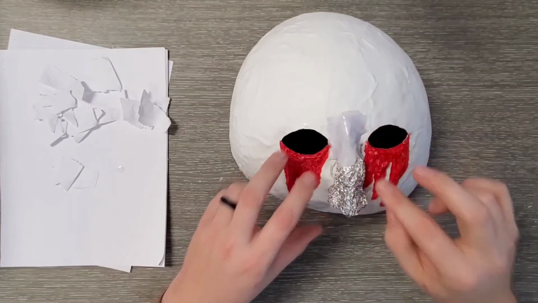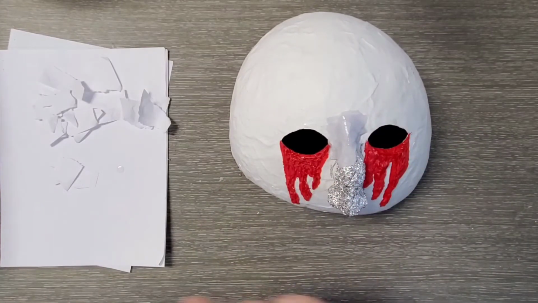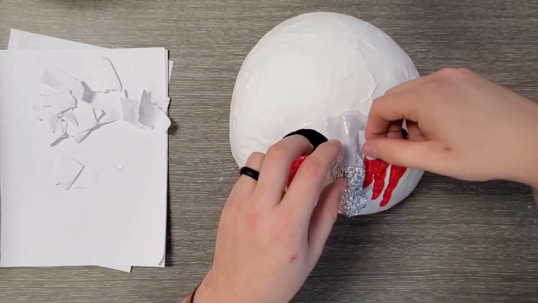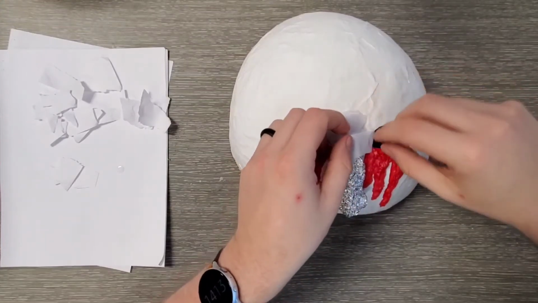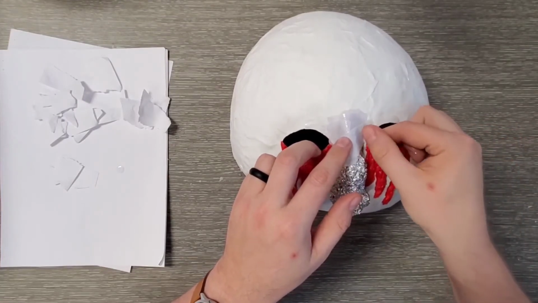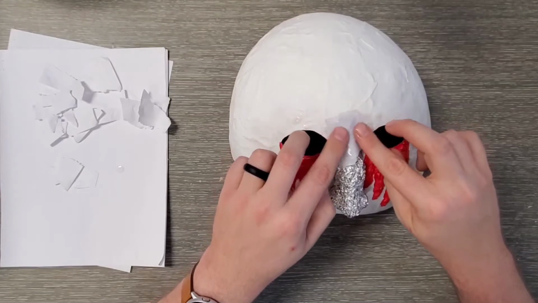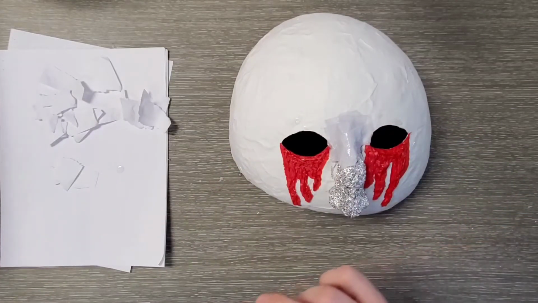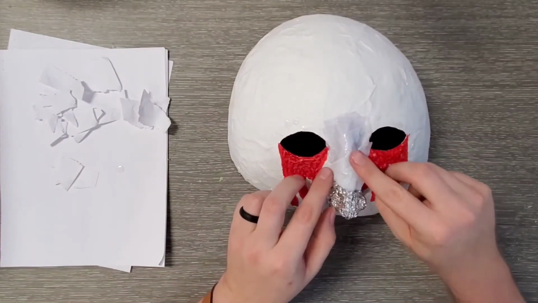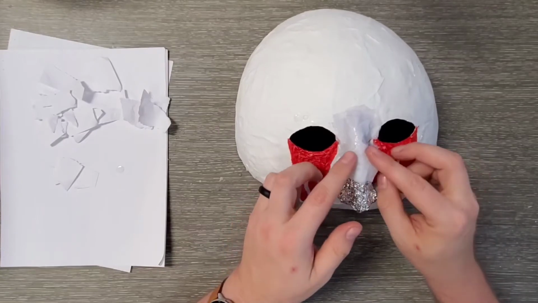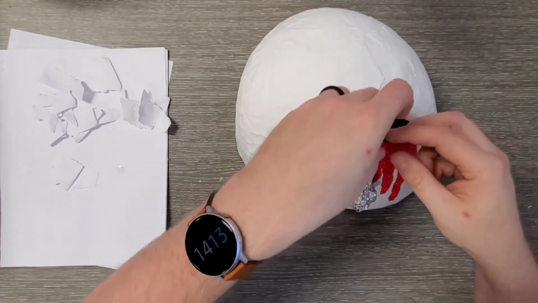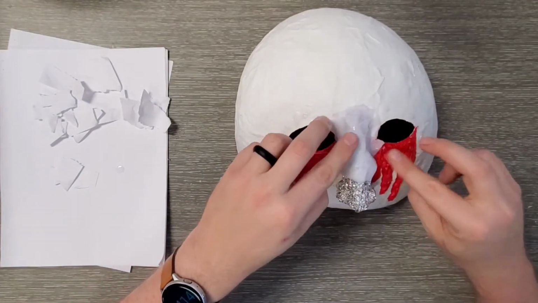All right, I'm using my smaller pieces again, right? Because the smaller the pieces, the faster I can put them on, because I don't have to fight all of those wrinkles. If you don't have hot glue, you can actually tape your nose piece on. That's okay too. That is perfectly fine.